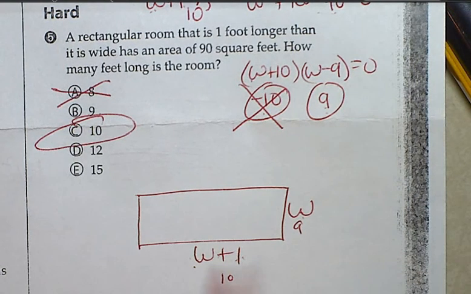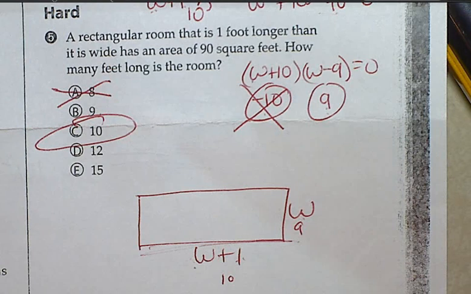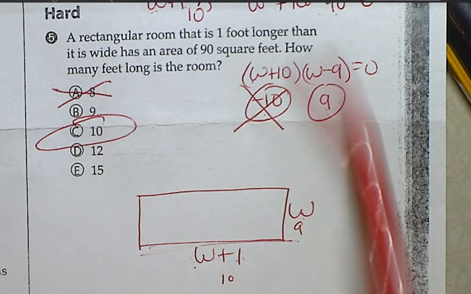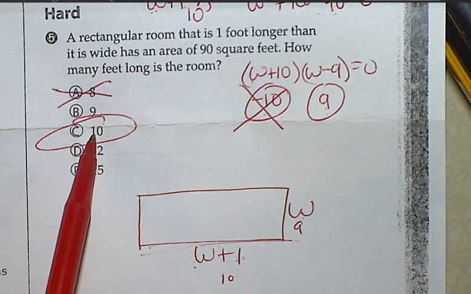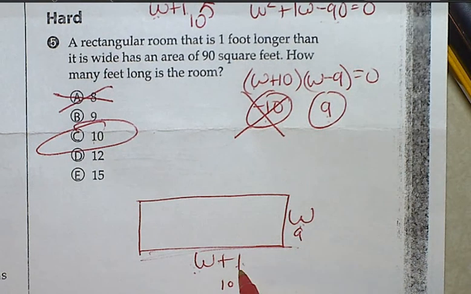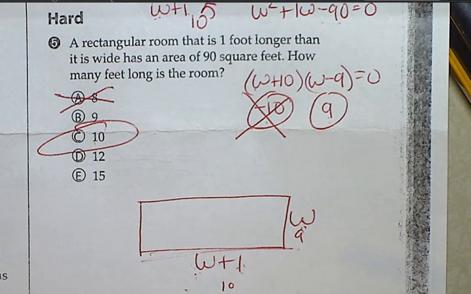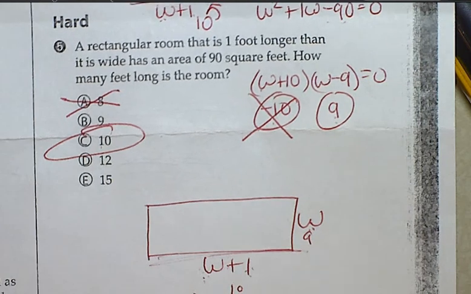So if this is 9, that would make this 10. So here the length is 10. I already answered the question. I didn't have to do any of the algebra. Done. I'll give you an example of how the next three do not work. If I tried 10, this would have to be 11. Is 10 times 11 90? 12 times 13 is not 90. 15 times 16 is not 90, okay? All right. Please do me a favor.